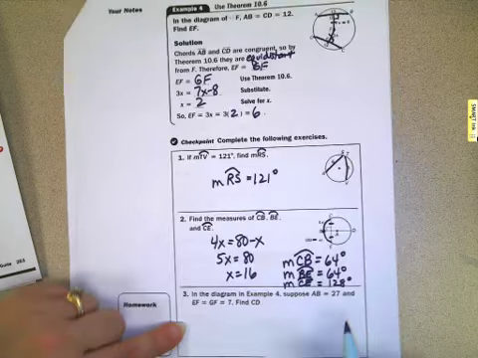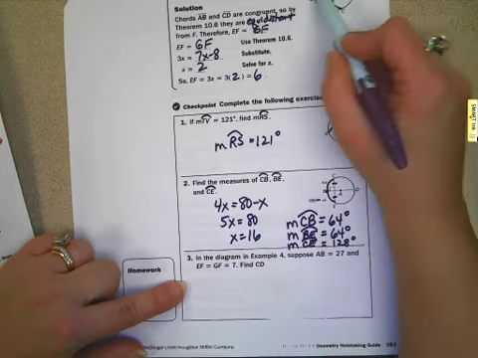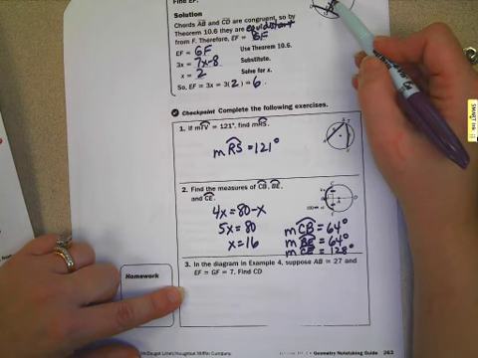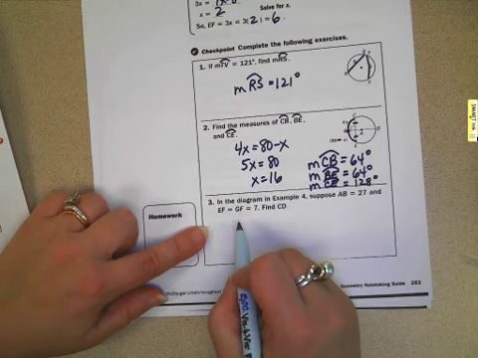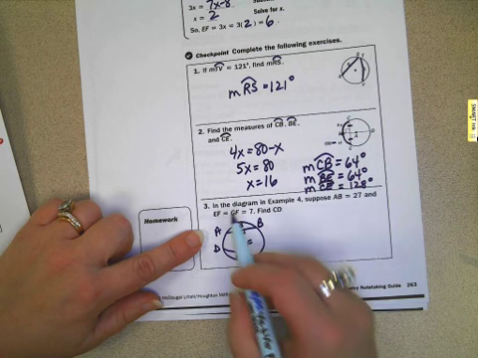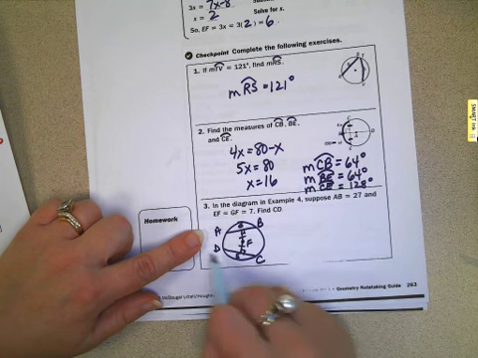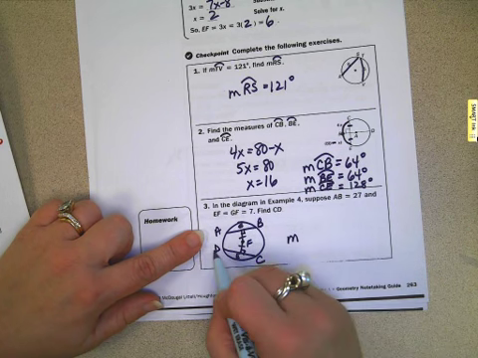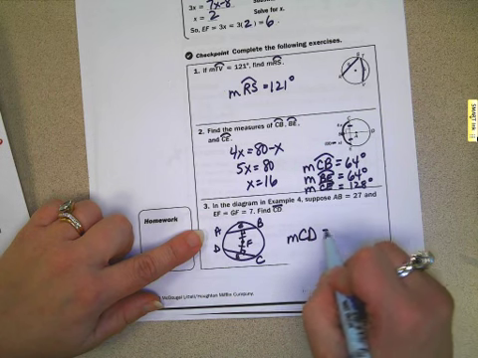Last one. In the diagram in example 4, suppose that AB is 27, okay, and EF is equal to GF, which is equal to 7. All right, I'm going to actually redraw that. So suppose that AB is 27, and as soon as EF is congruent to GF, I know that AB is congruent to DC. And so the measure of segment CD is 27 units.